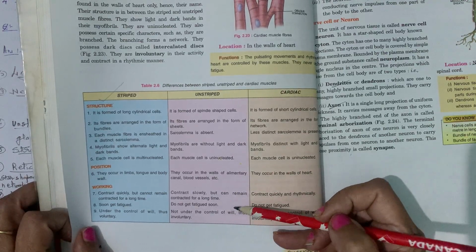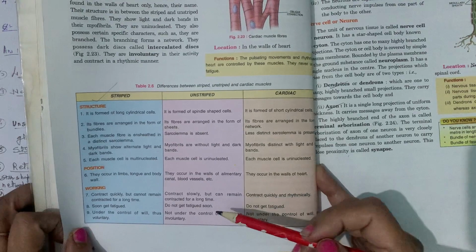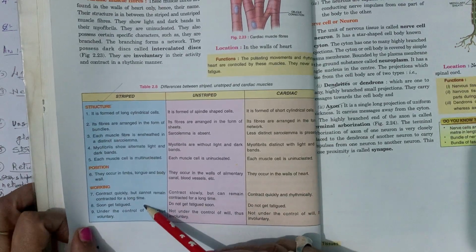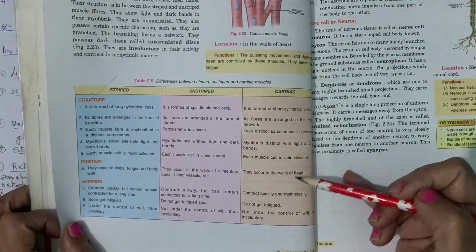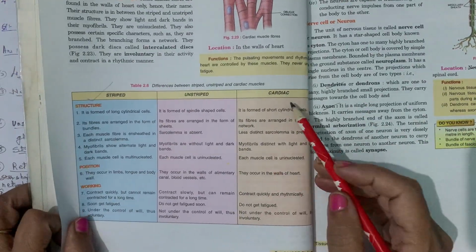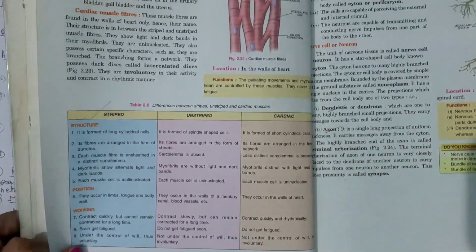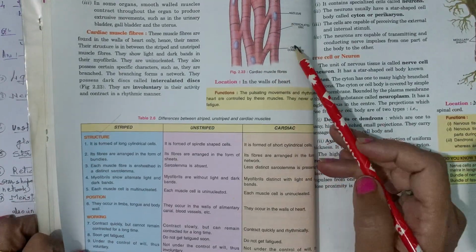They are not under control and they are involuntary in function. Striped muscles are voluntary in function. Unstriped muscles are involuntary. Cardiac muscles are also involuntary. Cardiac muscles are present only in the heart. You can see the diagram over here.